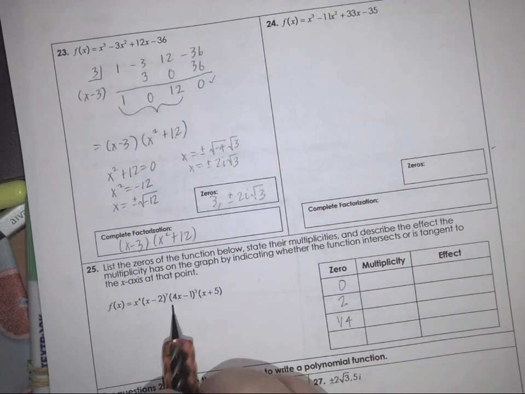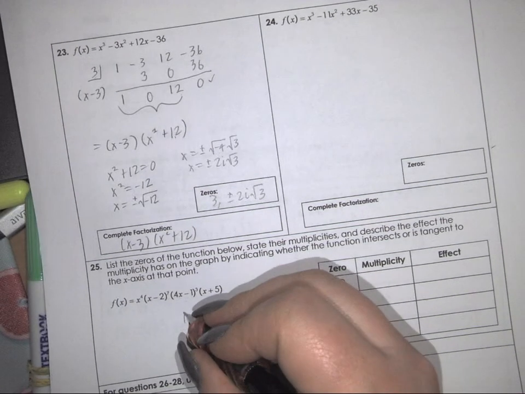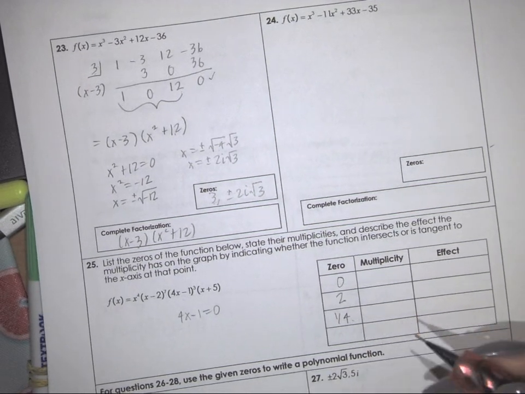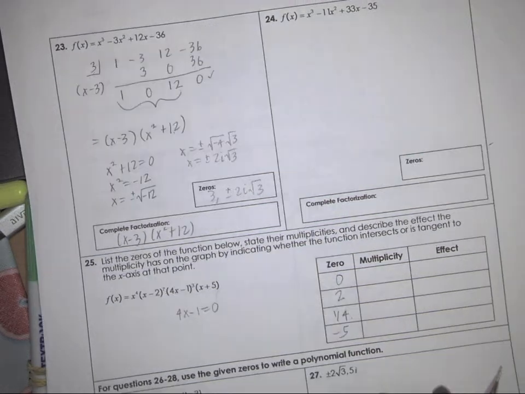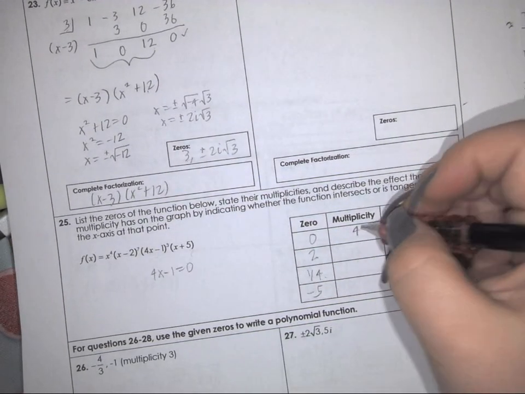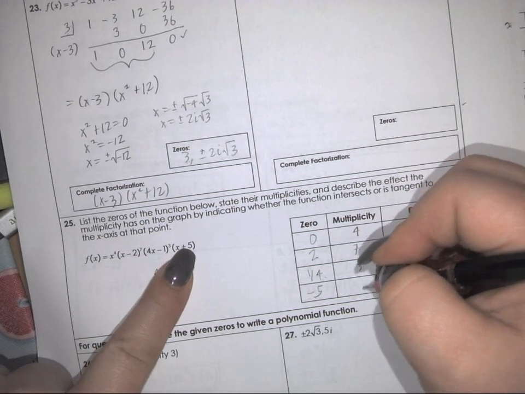So this was a common mistake on the quiz, right? This doesn't have a 0 of 4, right? Or 1. You set that equal to 0, and then it has a 0 of 1/4. And then this has a 0, last one, of negative 5. And then their multiplicities are their powers. So this is to the 4th, this one's to the 7th, this one's to the 3rd, and this one's to the 1st.